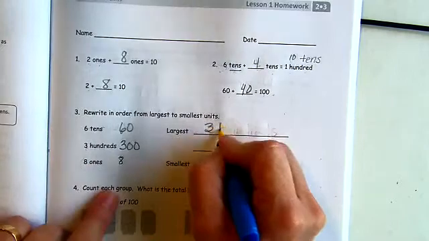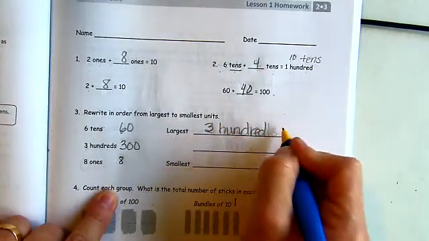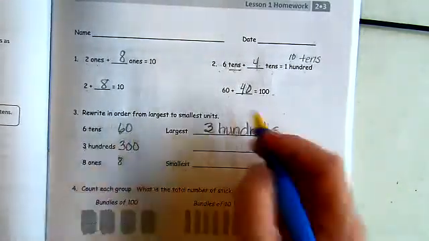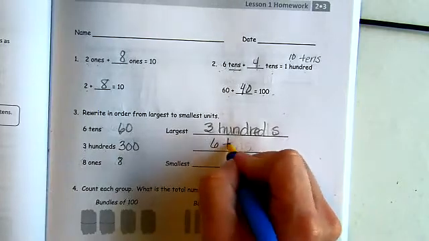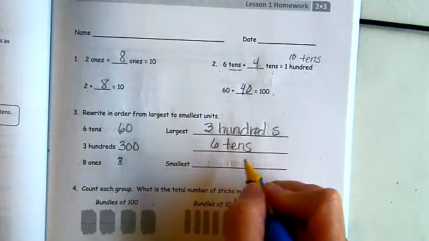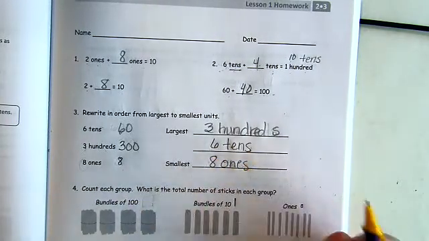And again, we're going to write it out with the words over here. So 300s, that's the largest number. In the middle would be 60, which is 6 tens. And then the smallest number is 8 ones, which is only 8.